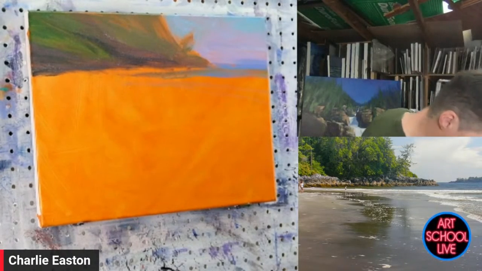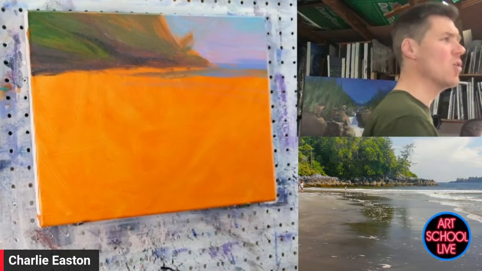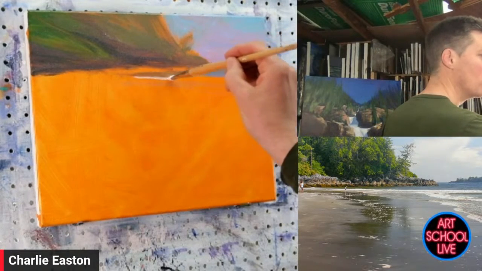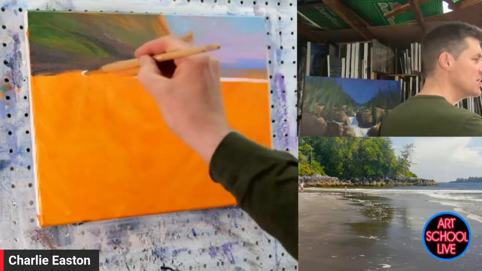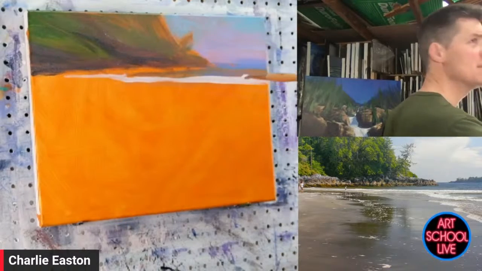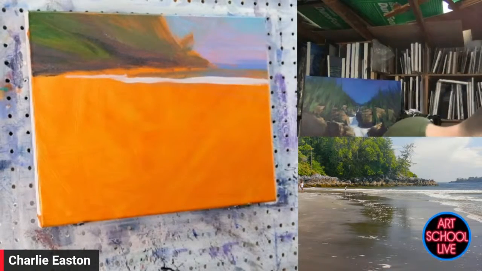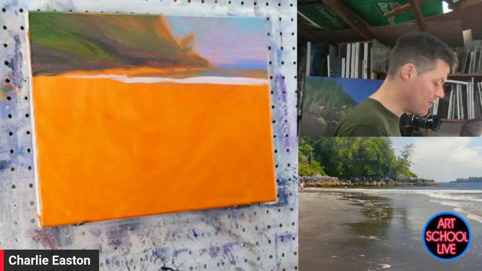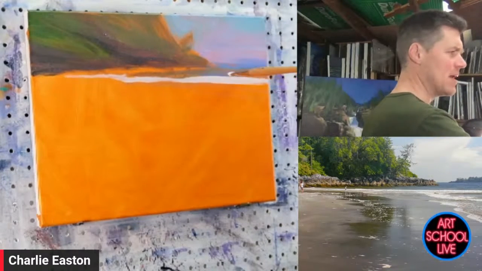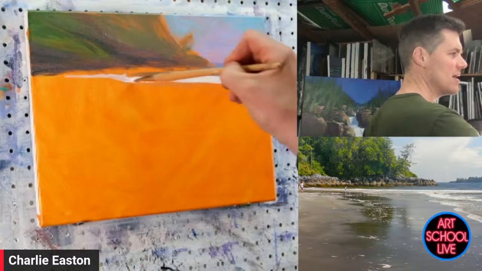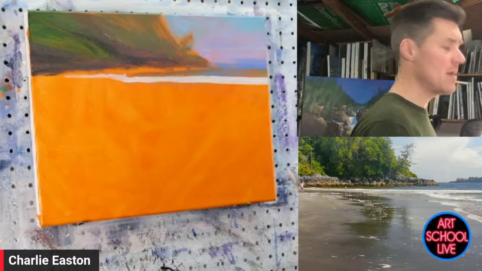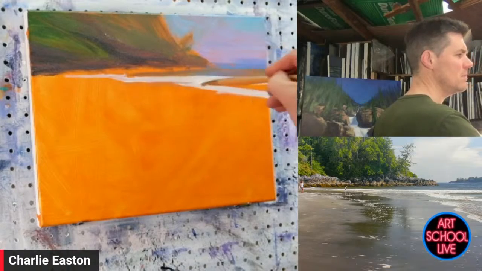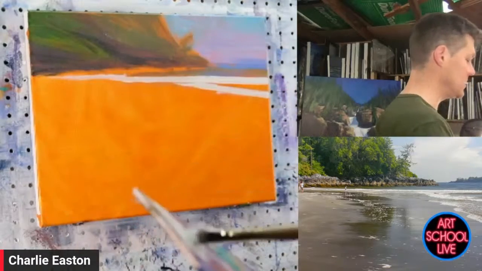By keying the painting, I mean getting in your lights and your darks so you understand what the value range is. So here's going to be my surf. This is basically white with just a tiny amount of yellow in it, and then because it's acrylic and it's somewhat translucent, you've got the orange underpainting coming through as well. So it's a nice warm white.